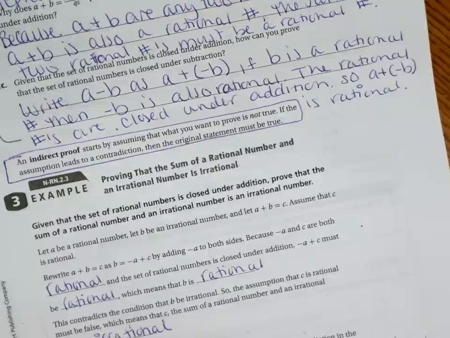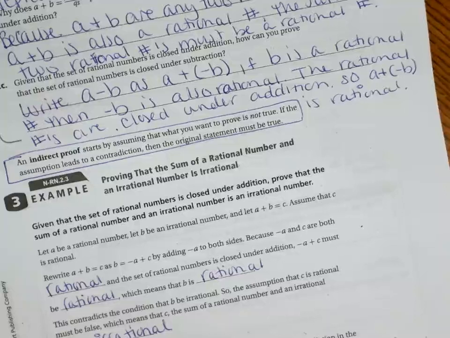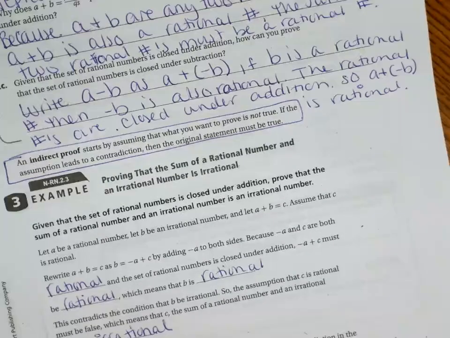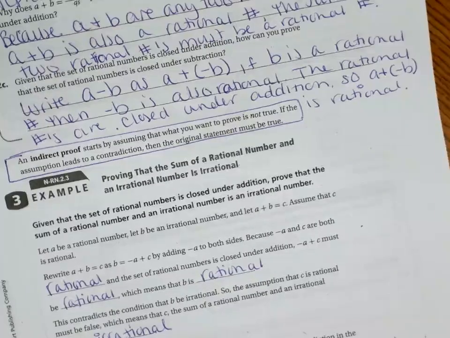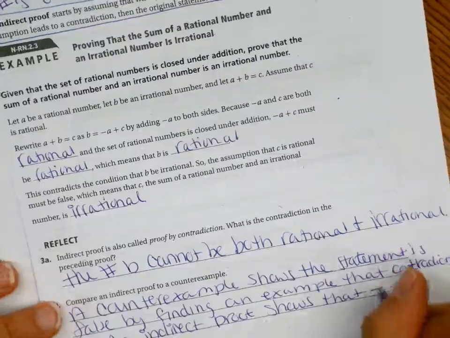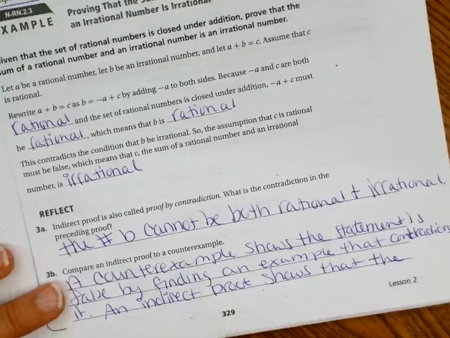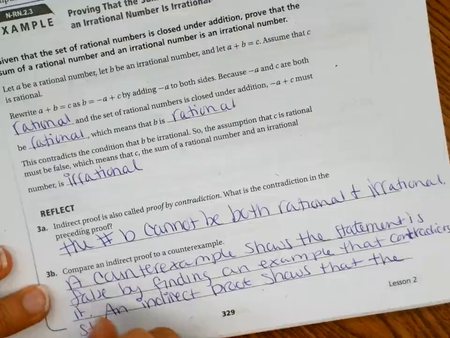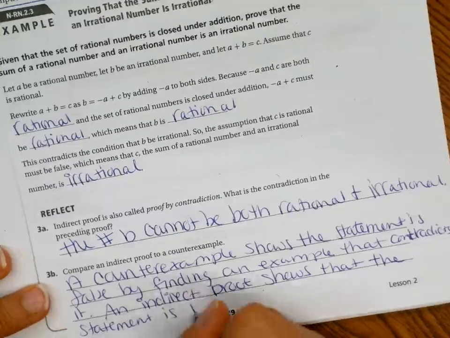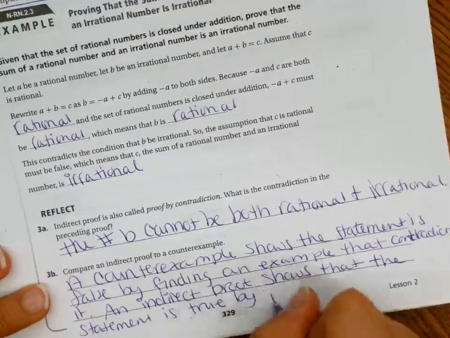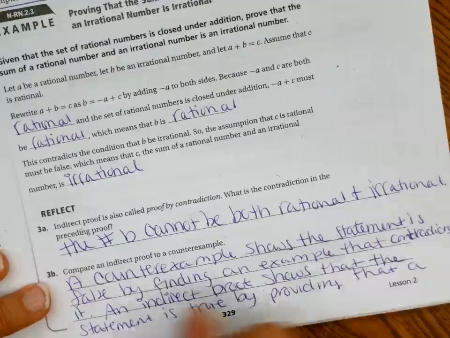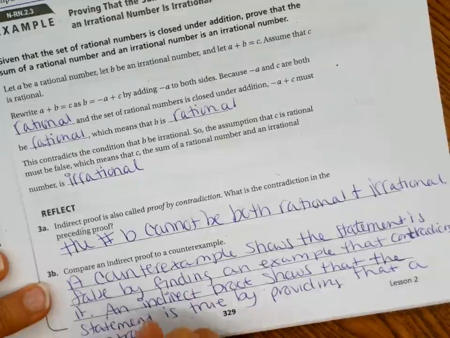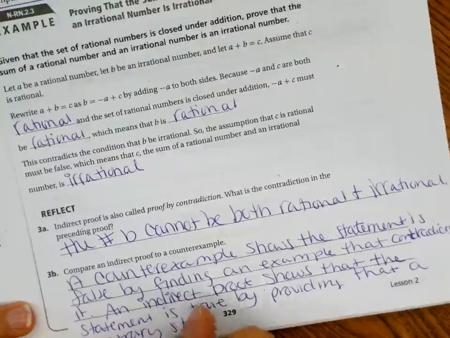An indirect proof shows that the statement is true by proving that a contrary statement is false.